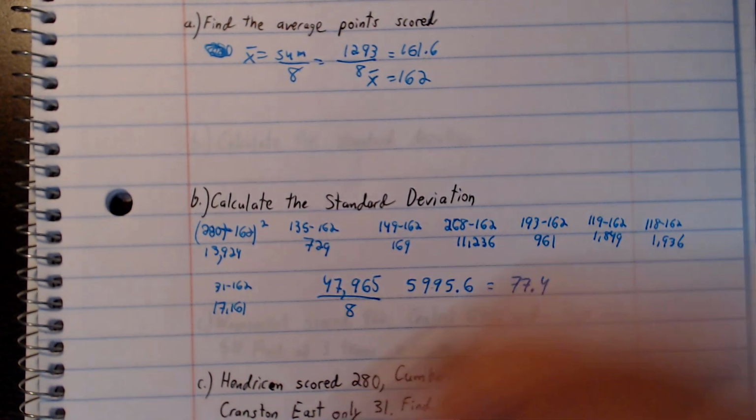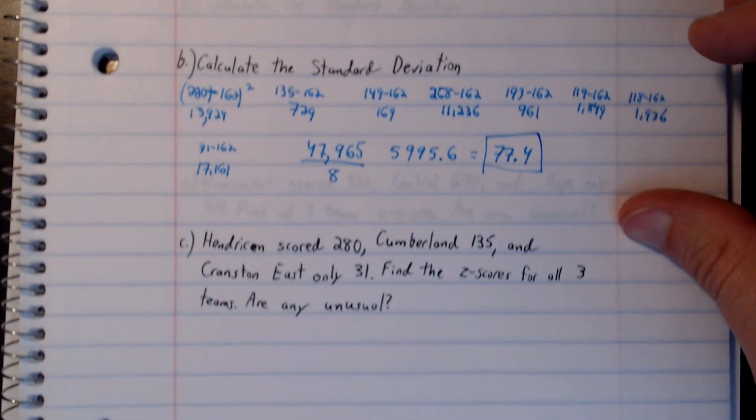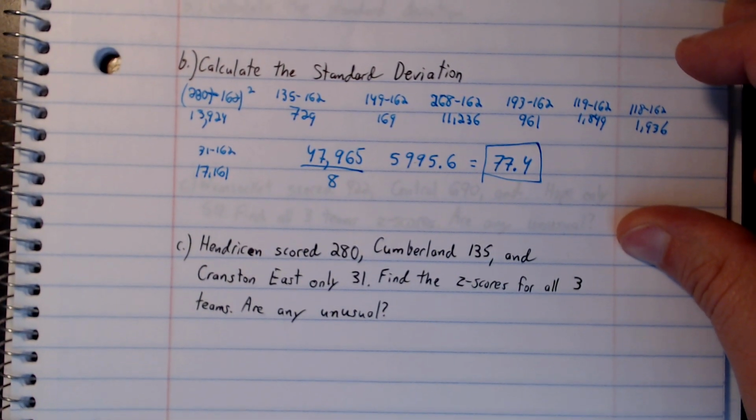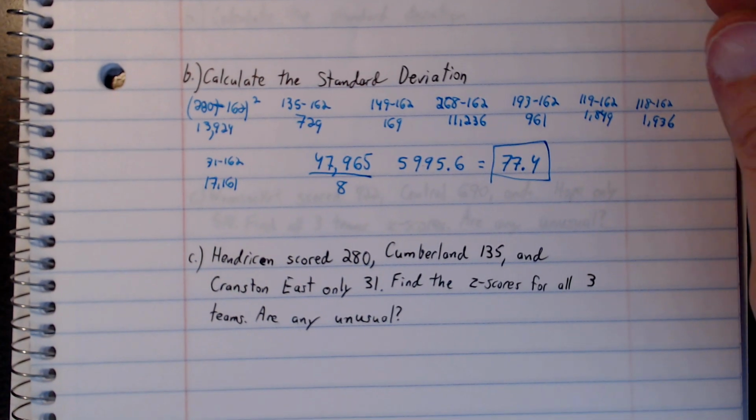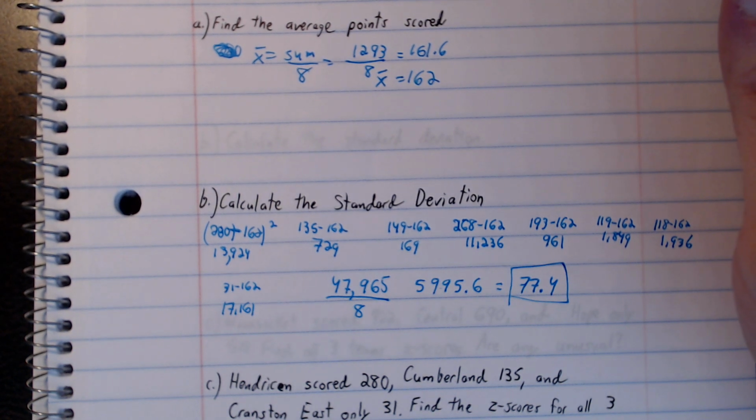Okay, well, that seems to be our standard deviation. I wonder if I messed up somewhere. Let me just make sure I didn't add anything wrong here.